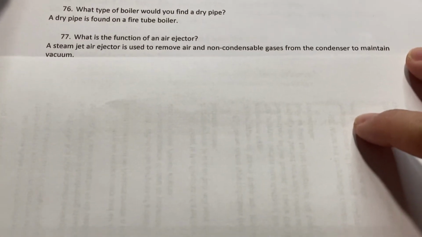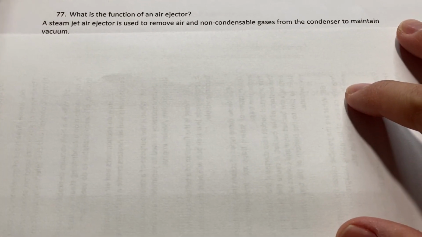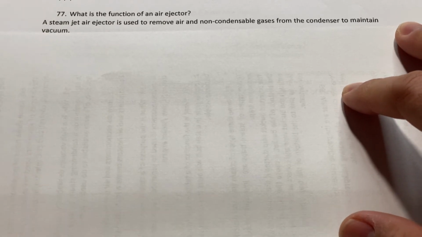Okay? You may use vacuum pumps. Yes, you may use a vacuum pump too.